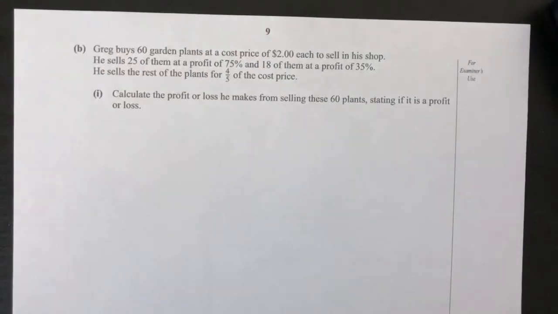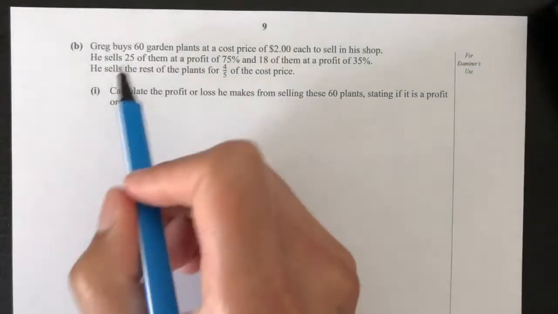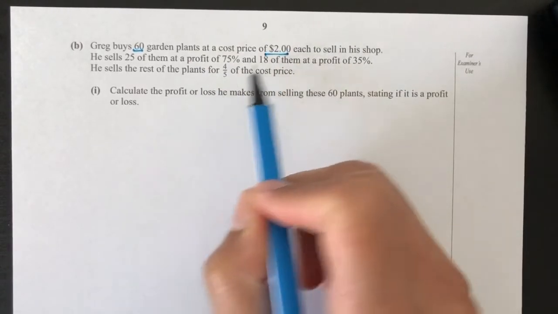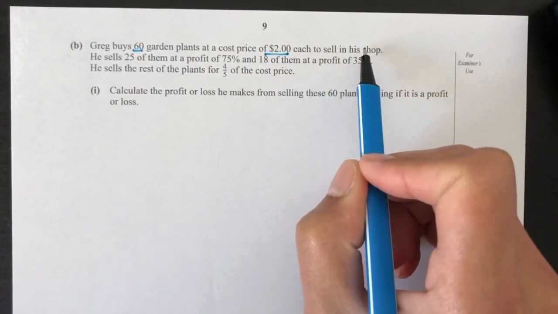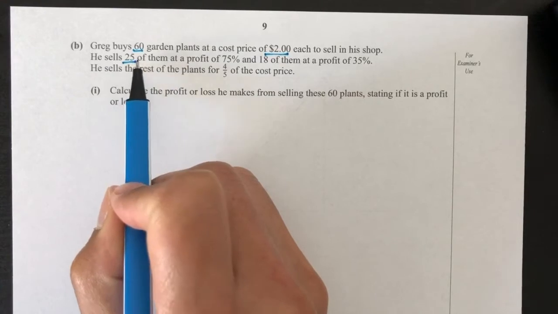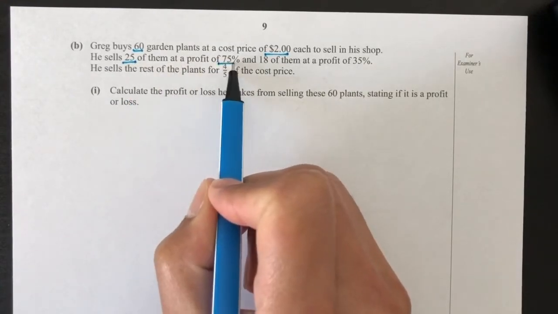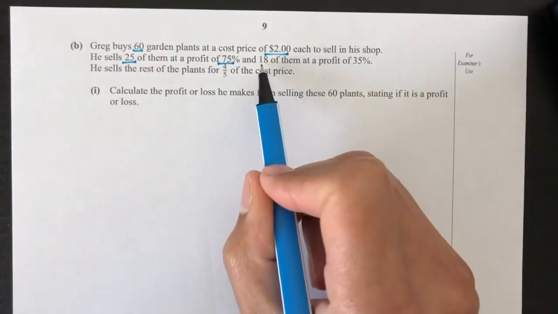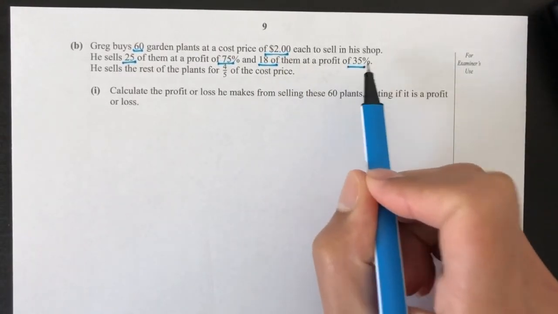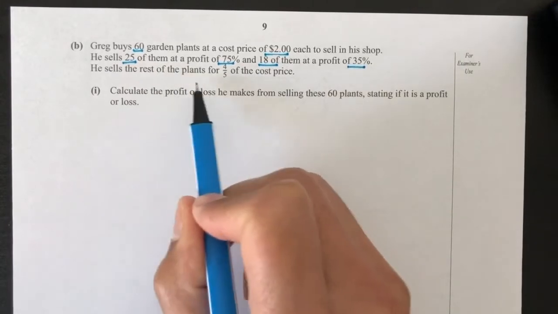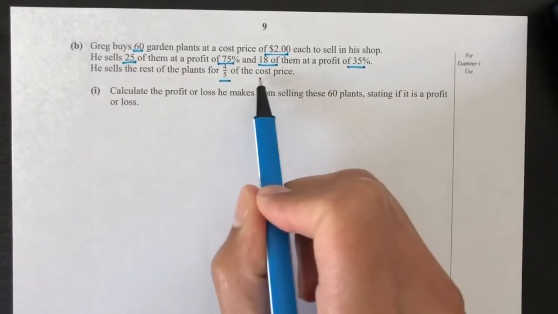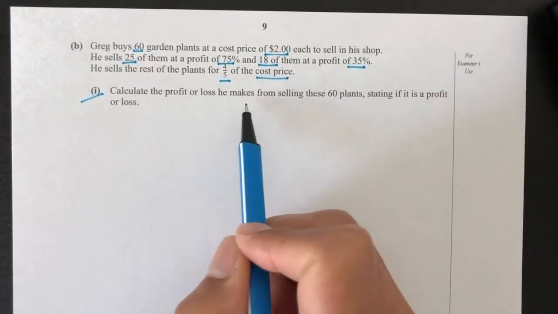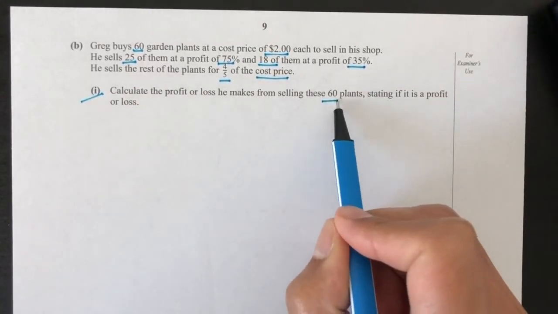Now for part B, we have Greg buys 60 garden plants at a cost price of $2 each to sell in his shop. He sells 25 of them at a profit of 75%. Okay? And 18 of them at a profit of 35%. He sells the rest for 4/5 of the cost price. Part 1, calculate the profit or the loss he makes from selling the 60 plants.